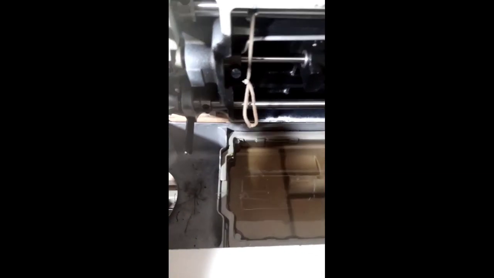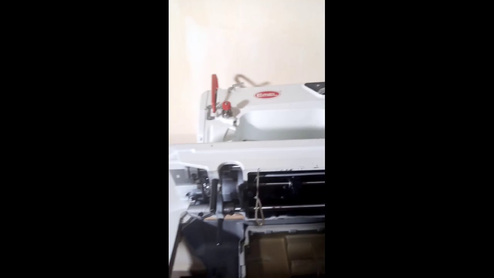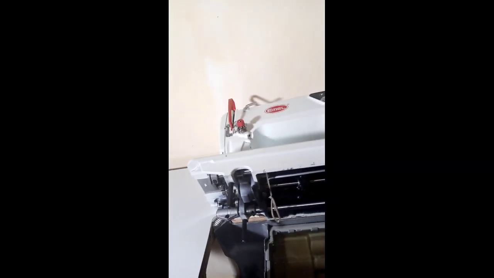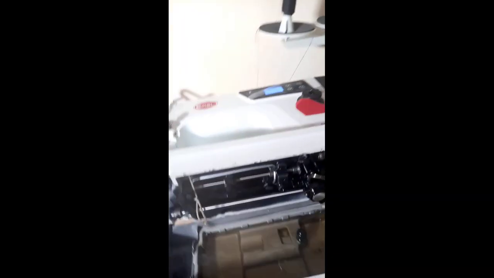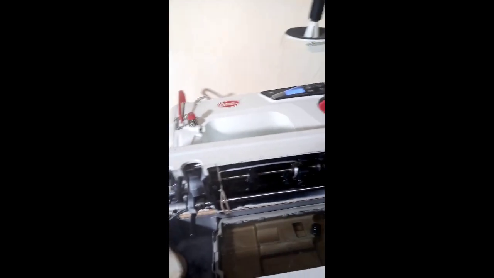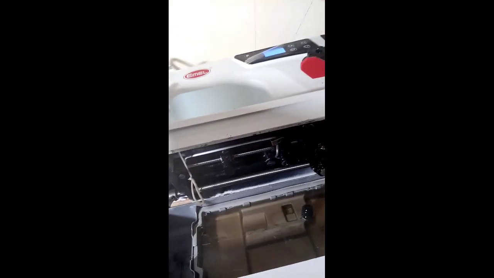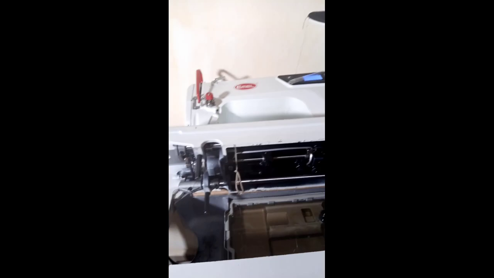So I don't know what the matter is. Okay, it has to click, to make a click sound for you to confirm that it has properly fixed. Okay, it has made a click sound. Very good. Now let me bring it down back again and fix the second thread inside the needle.